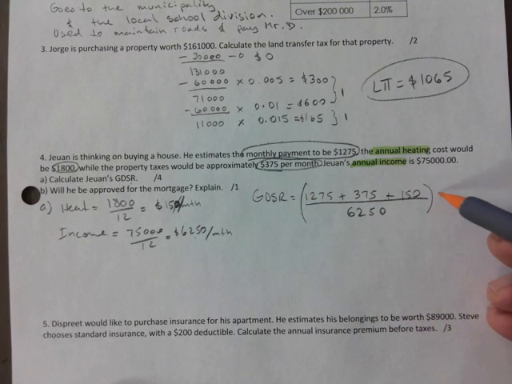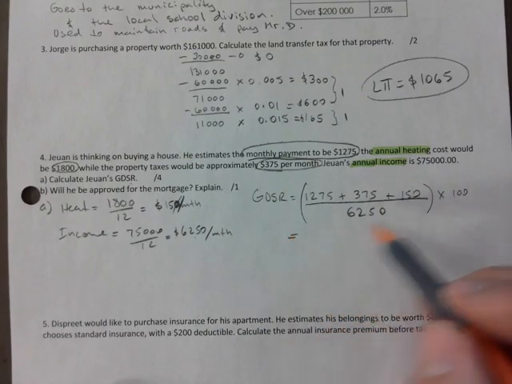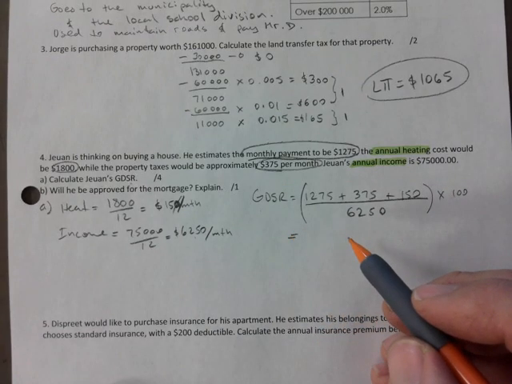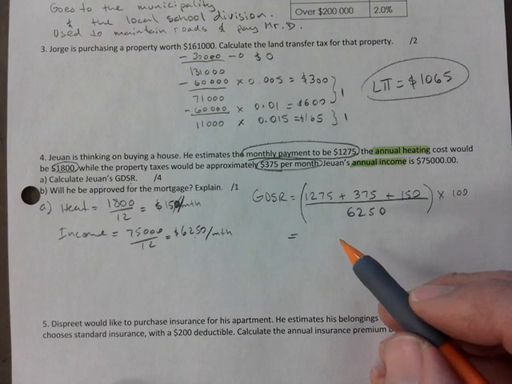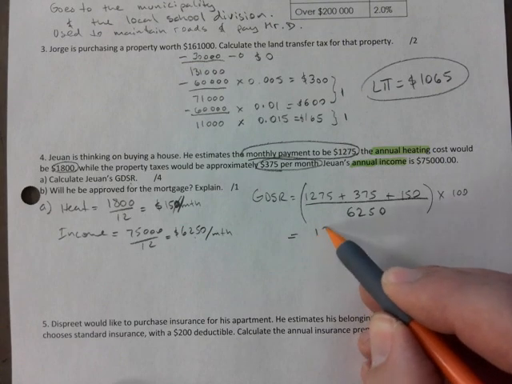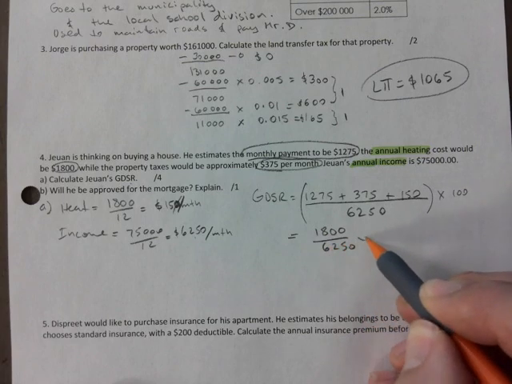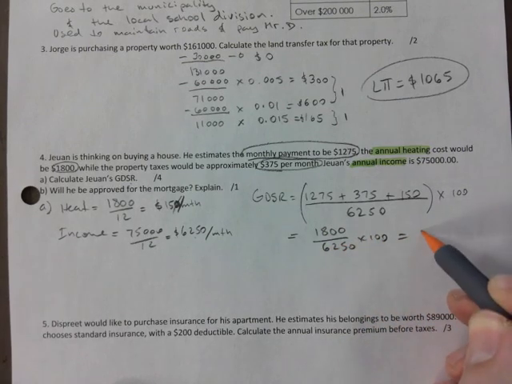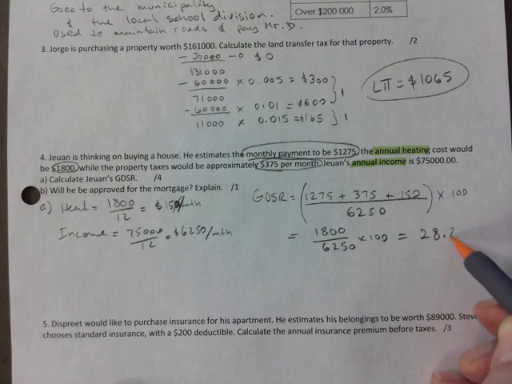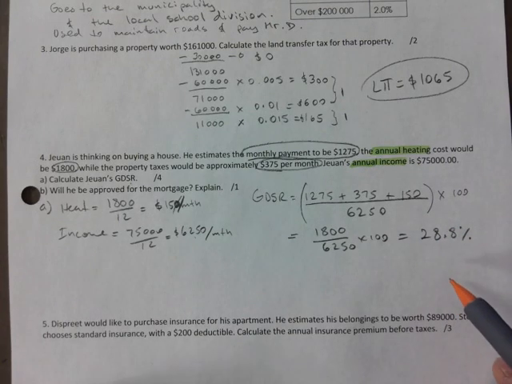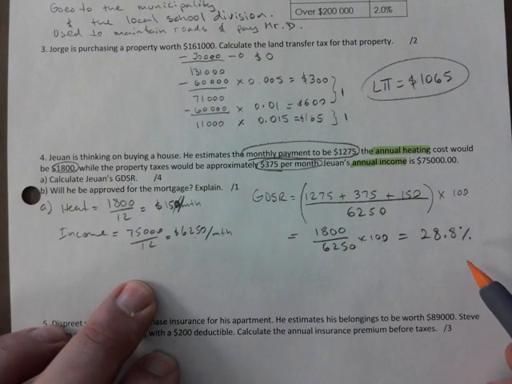It will be a ridiculous number. Okay, so we get that. 1800 divided by 6250 times 100, and that ends up being 28.8%.